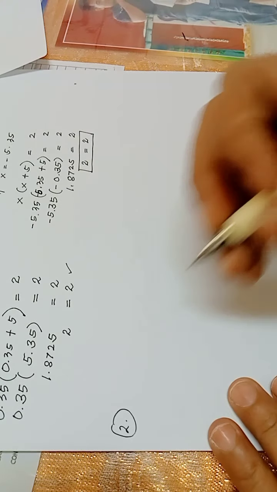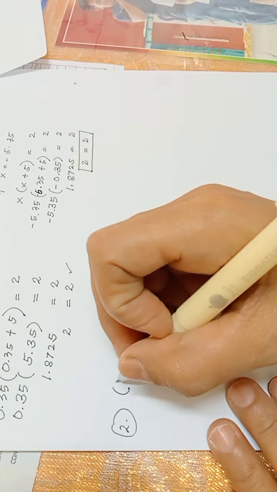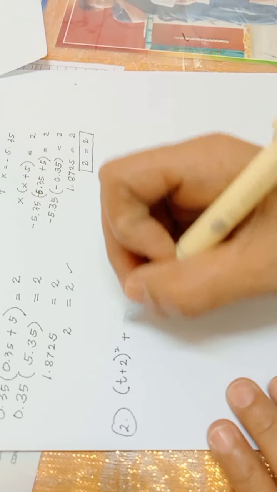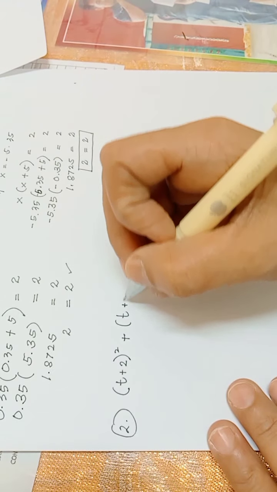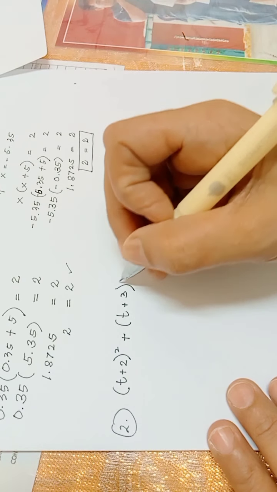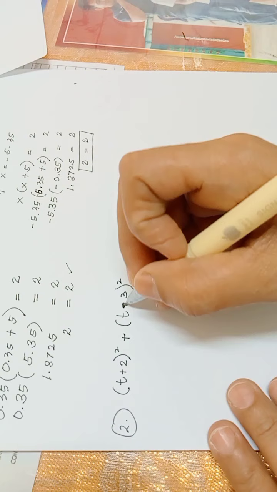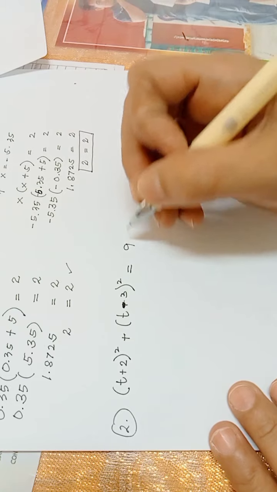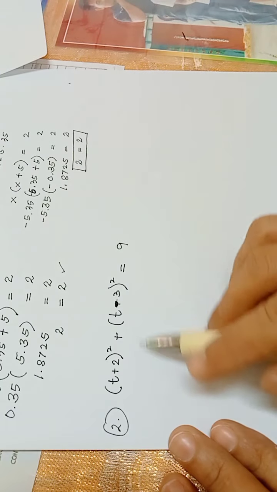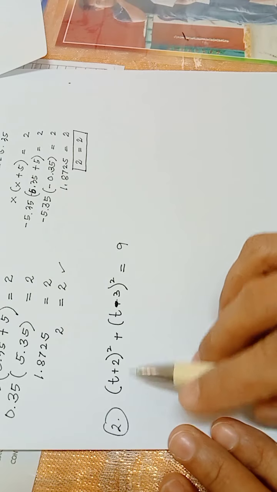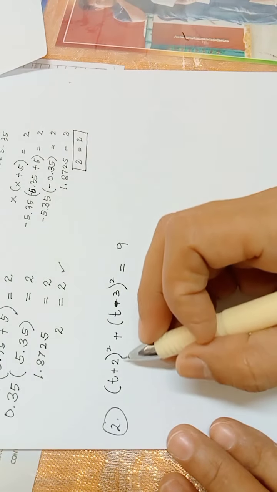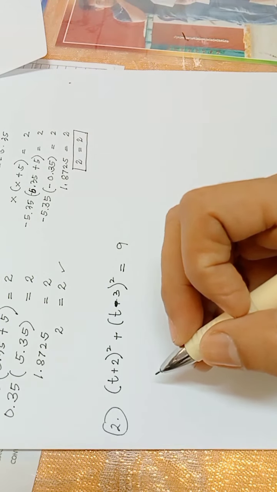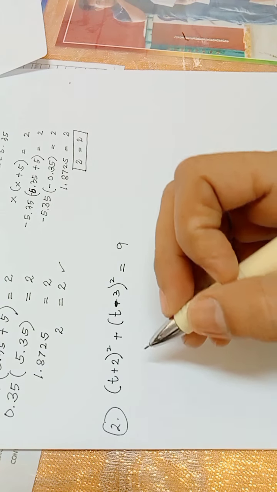Okay, ang ating second example ay si quantity t plus 2 square plus quantity t minus 3 square equals 9. Ang unang gagawin kapag ganito ang quadratic equation, i-expand natin yung kanyang product. Sisimplify natin yung square of a binomial gamit yung natutunan nating rule to expand square of a binomial.